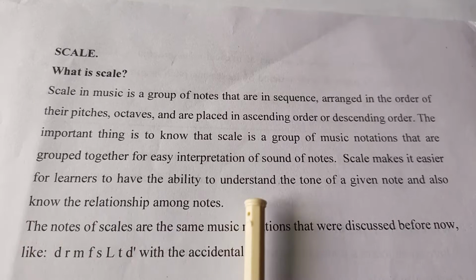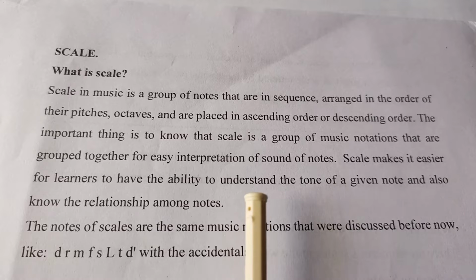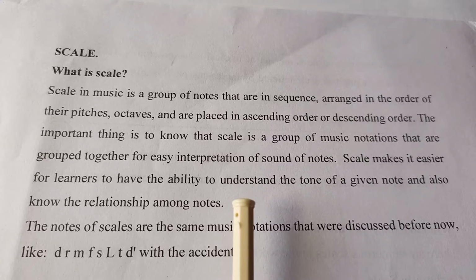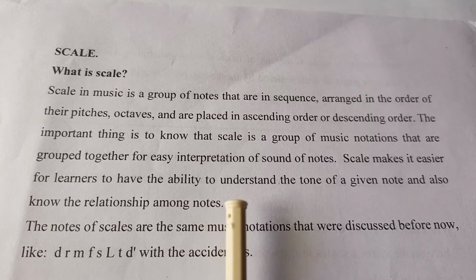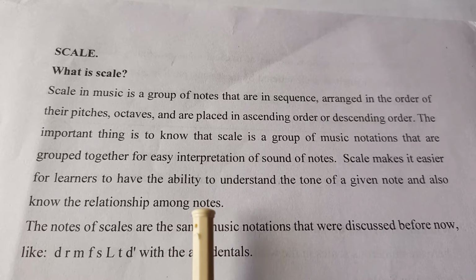When you hear a tone, you know the tone you are hearing in a particular song. If you can learn this, you have covered many things you want to achieve in music. So when you listen to a song going on now, can you detect the SOLFA notation being used? That is what scale will help you to do.